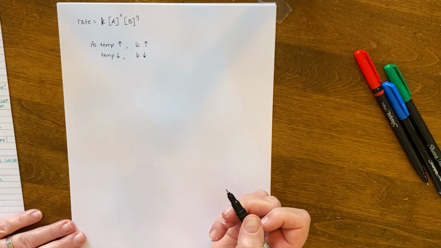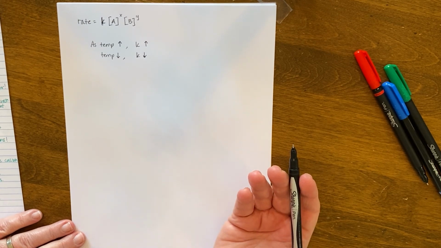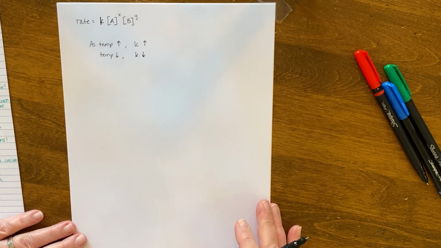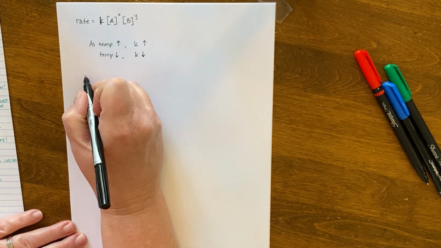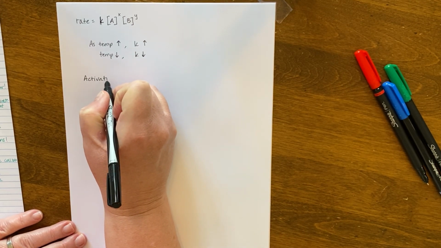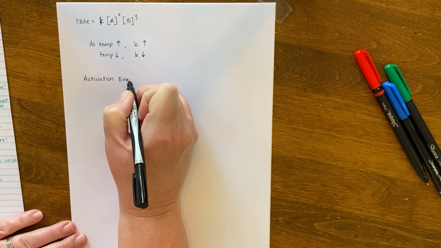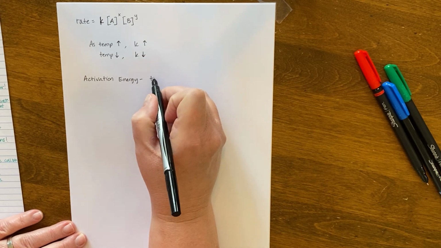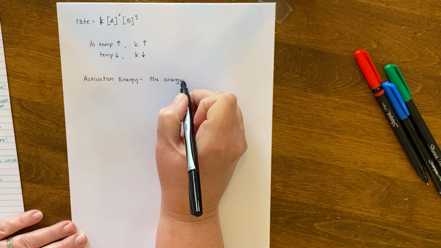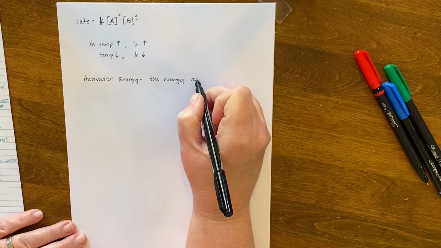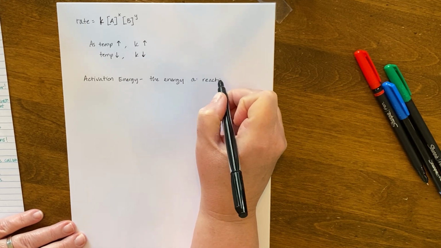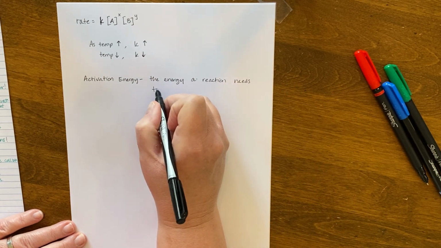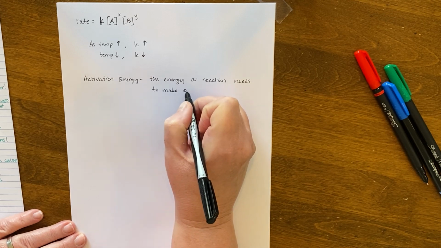All right, another way to think about activation energy is to think about the energy that's required. So we talked about activation energy in the last chapter. Another way to think about activation energy is it's the energy a reaction needs, or the energy required, to make effective collisions.